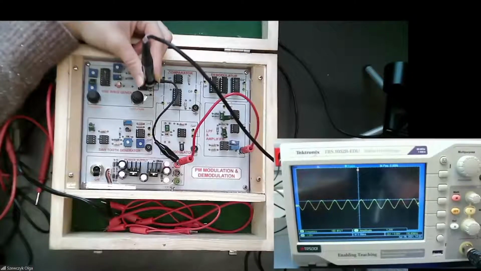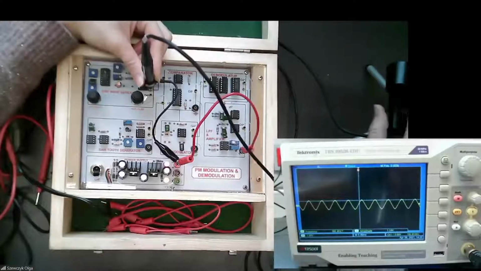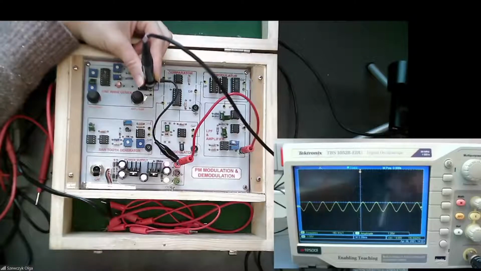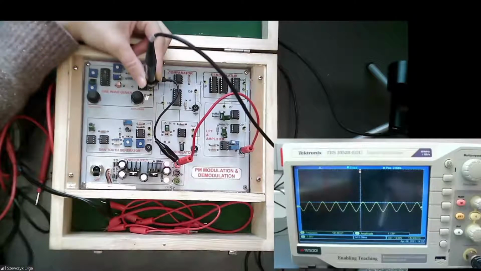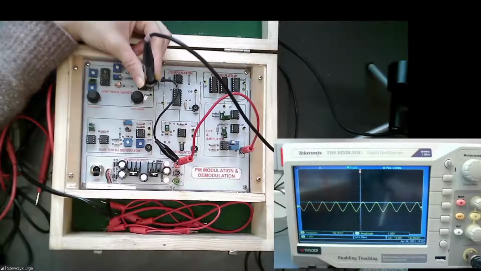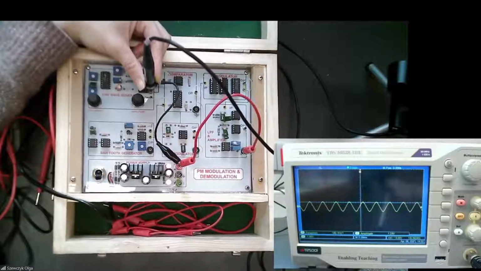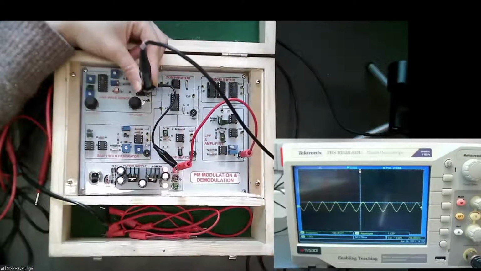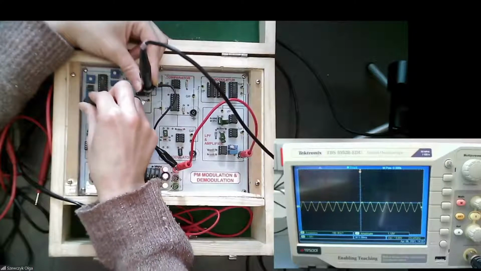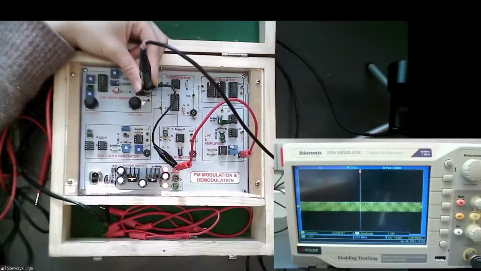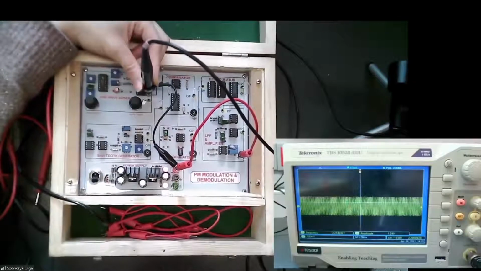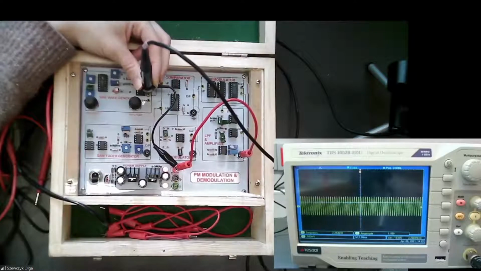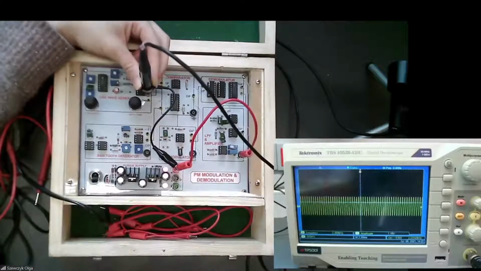So the minimum frequency is 180 hertz. And the maximum frequency is 2.26 kilohertz, 2.2 kilohertz.